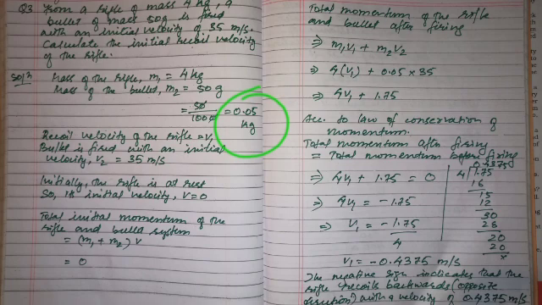Now when the gun is fired, the gun or the rifle moves backward. That is called recoil velocity. So let the recoil velocity of the rifle here be V1, and bullet is fired with an initial velocity V2 equal to 35 meter per second. Initially the rifle is at rest, so its initial velocity is V equal to 0.